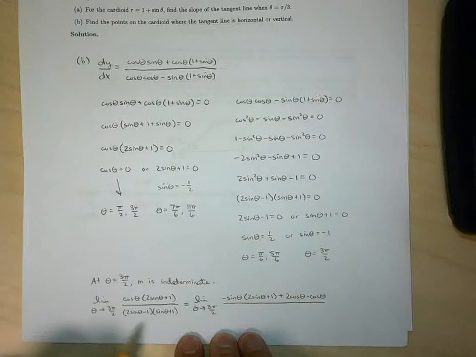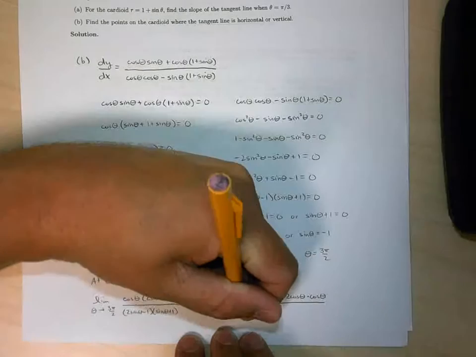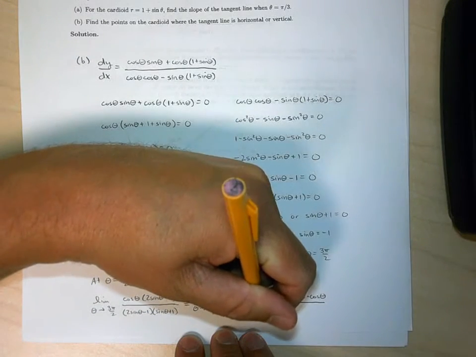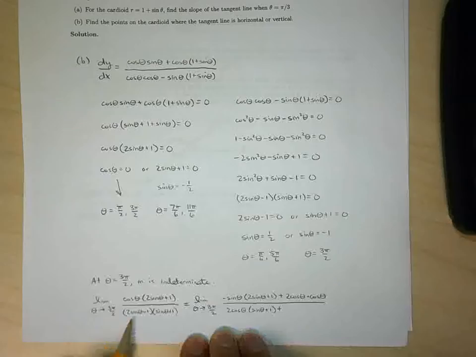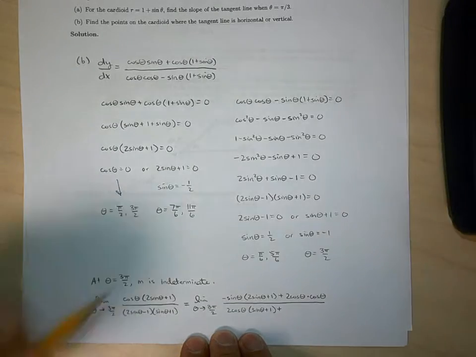Same thing in the denominator: the derivative of the first, so that's 2 cosine theta, times the second, plus the derivative of the second times the first, and the derivative of the second is cosine theta.